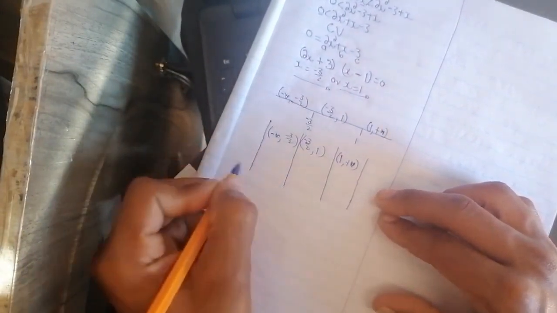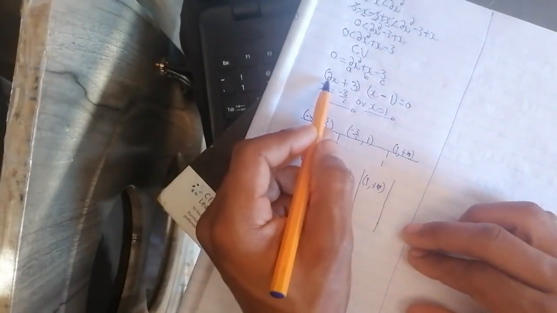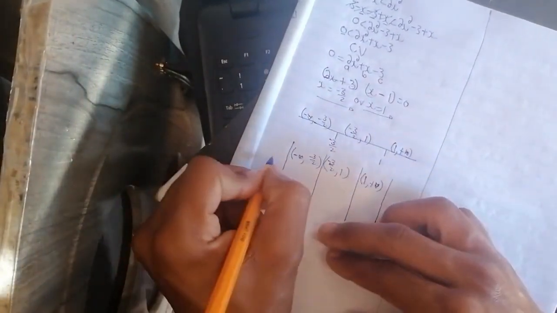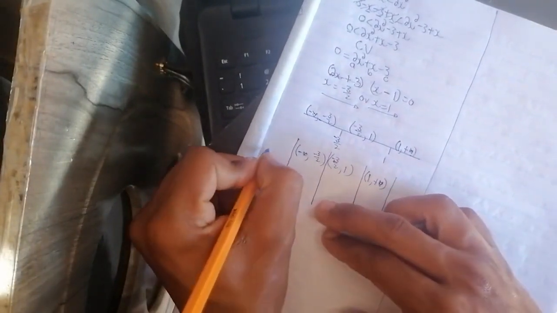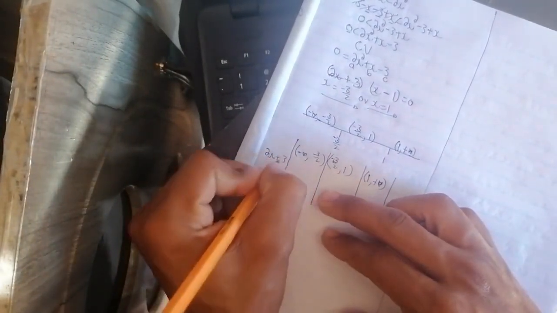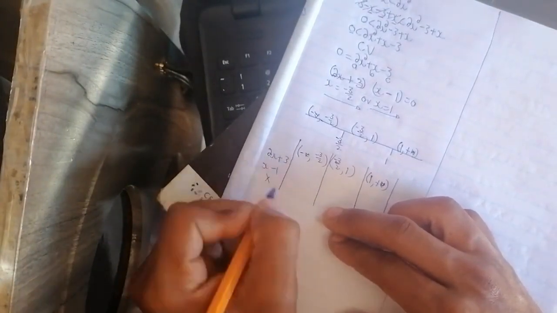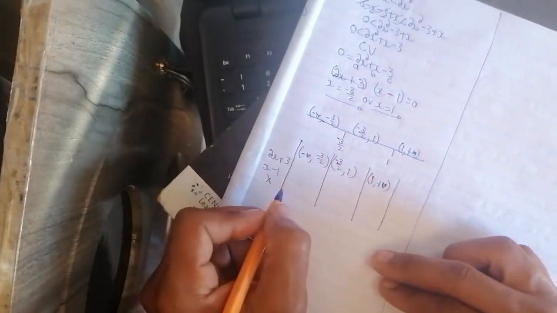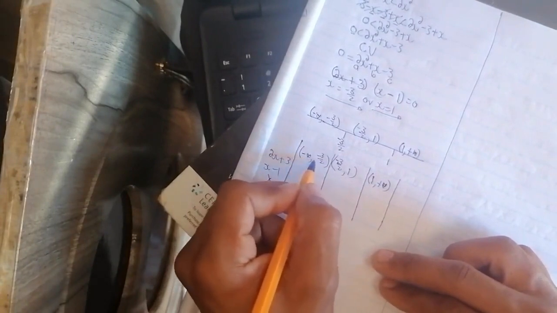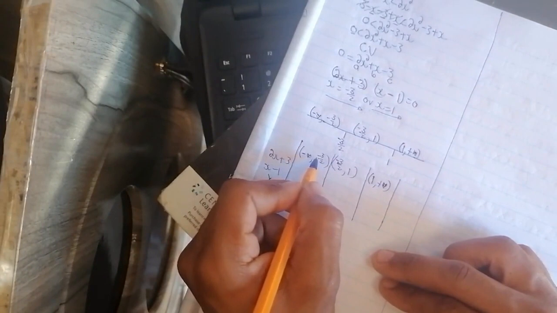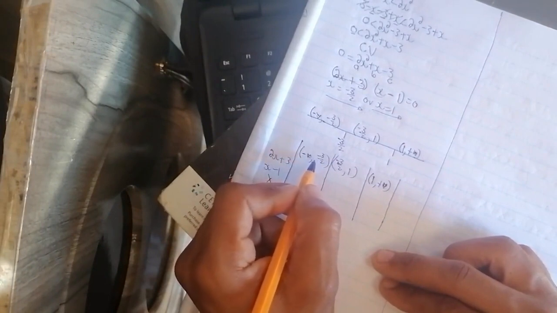When all this is done, you now take your two equations, this one and that one. So you will be writing them on the side here, 2x plus 3, x minus 1, and the multiplication of those two.